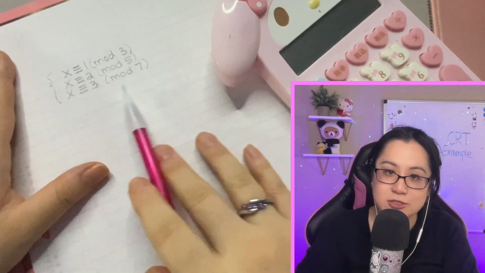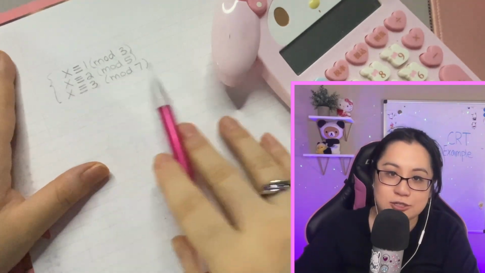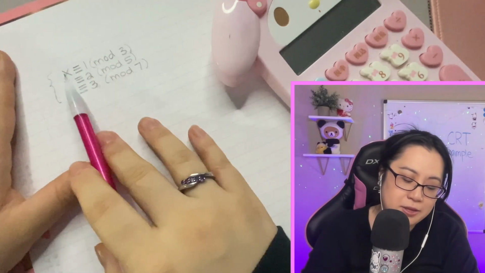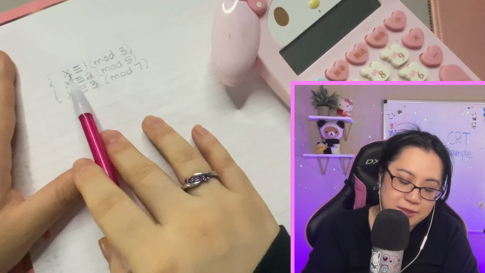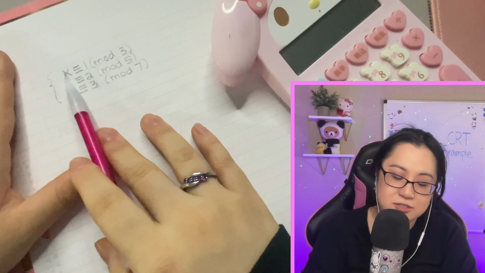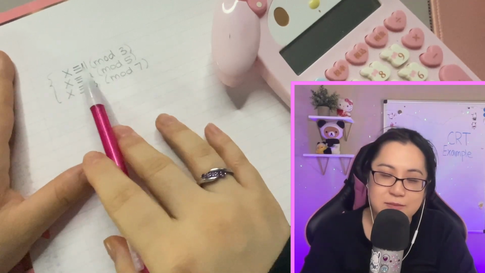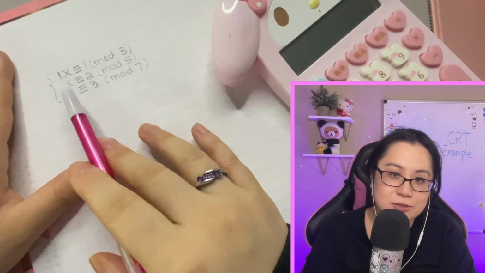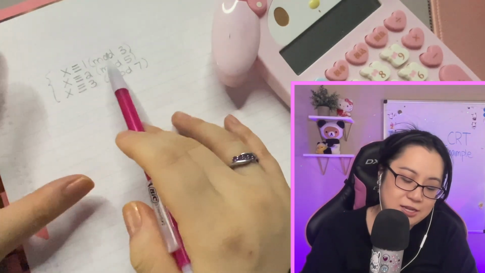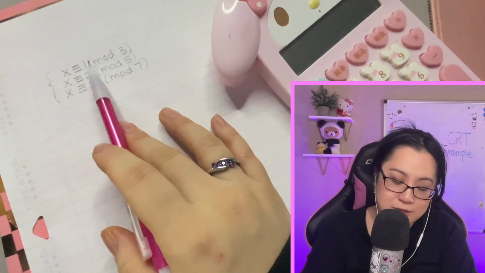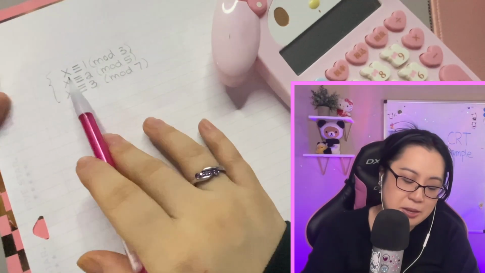The nature of modular arithmetic is that it's circular. So, for instance, 1 is congruent to 1 because if I divide it by 3, 3 goes into 1 zero whole times, and that leaves me with the remainder of 1. It's kind of like the base case.